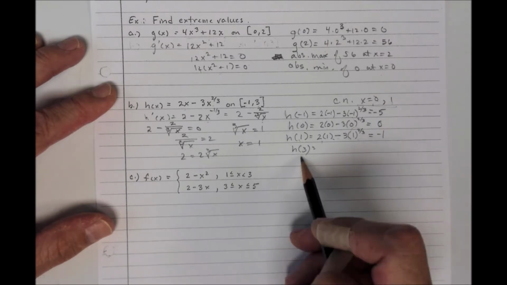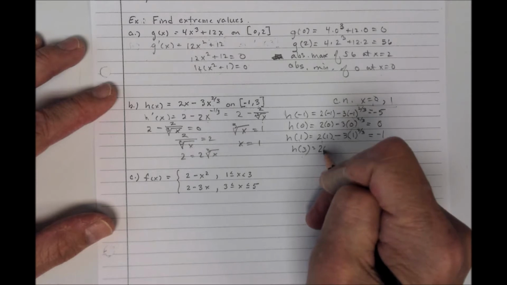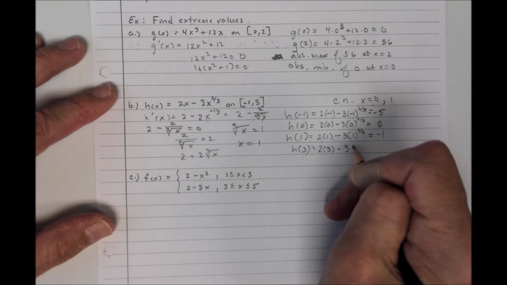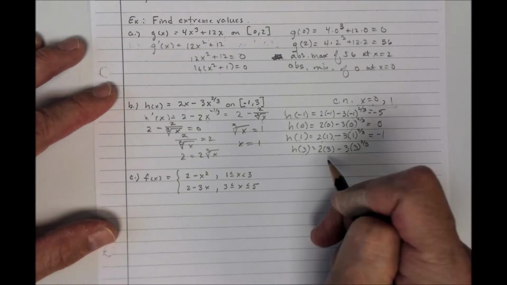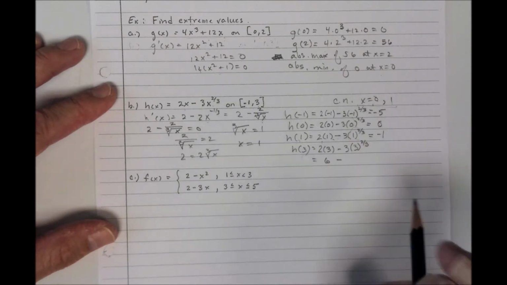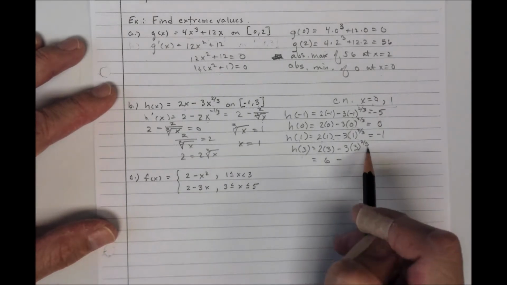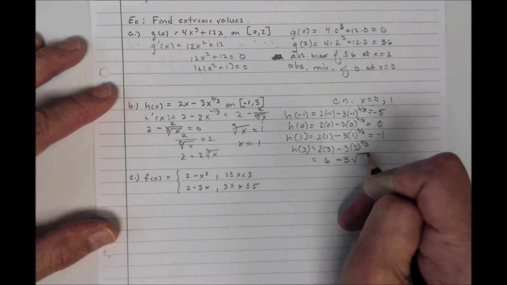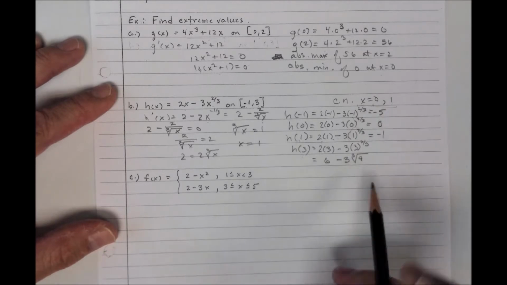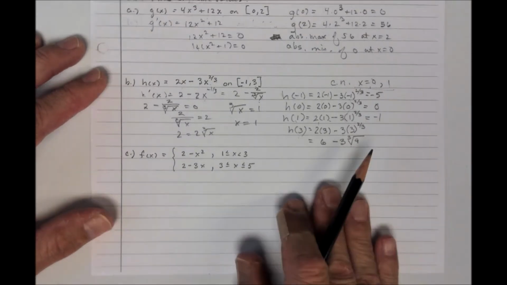Let's see what happens at 3. I get 2 times 3 minus 3 times 3 to the 2/3. Oh, this one might take a calculator. So this is 6 minus, now 3 to the 2/3 is the cube root of 9. So this is 3 times the cube root of 9. Now we had the cube root of 9 on a different example.